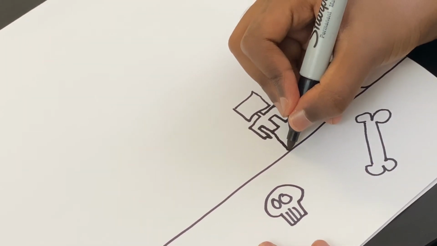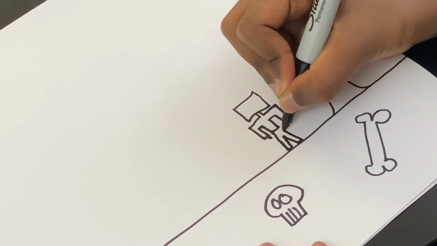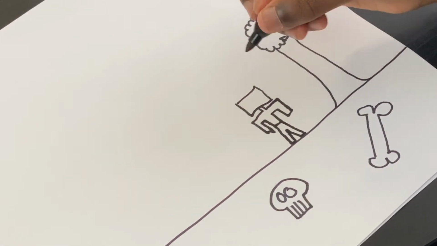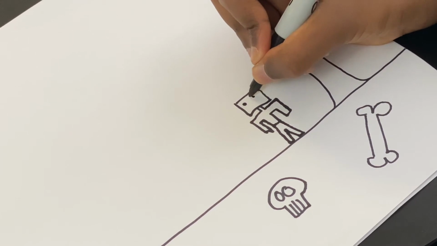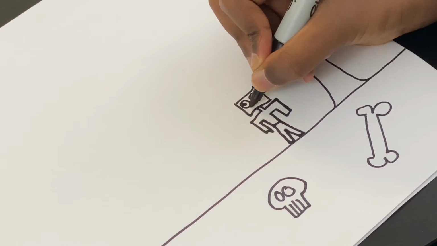Now let's draw his legs with 2 lines and then a triangle. And then we can add his eyes. And then his mouth.